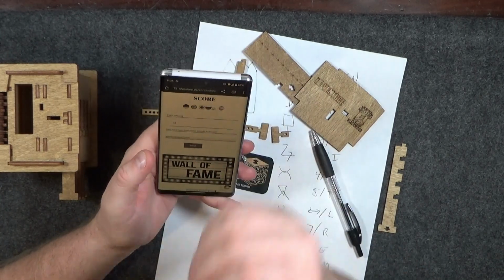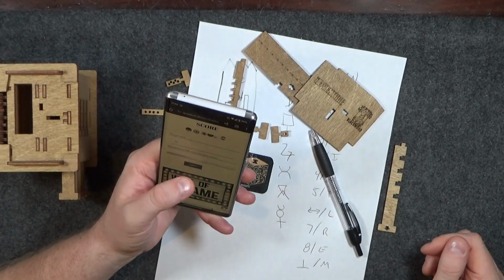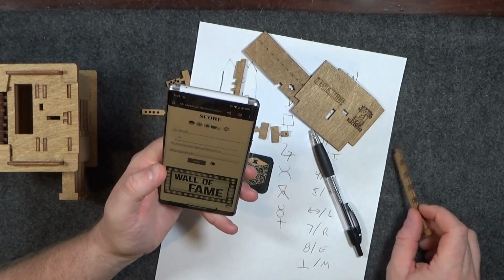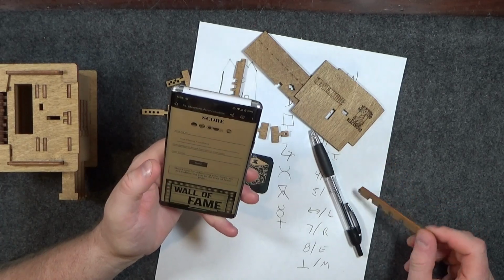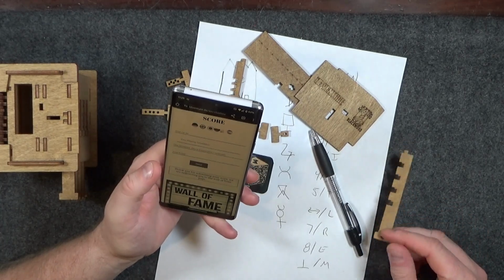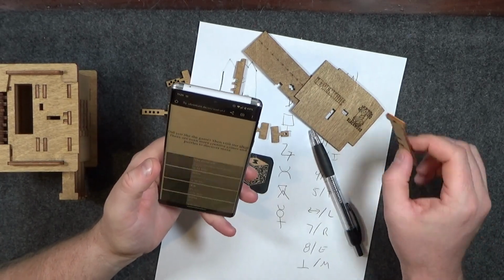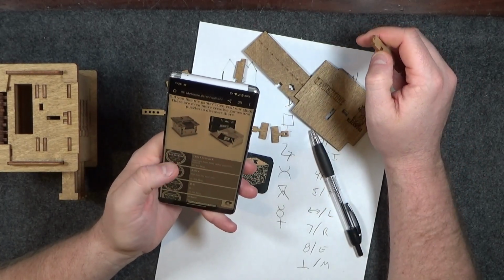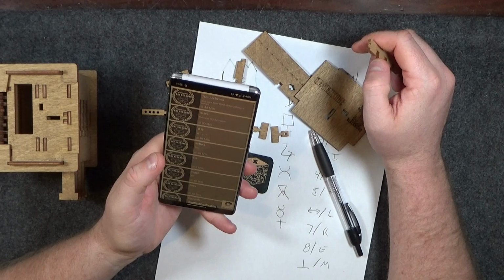It says put a note. I'm writing, not sure how final slider puzzle is solved. Because I don't know. It's redirecting us to the Wall of Fame. Let's see what. 30 minutes, 95 minutes? Yeah, okay.